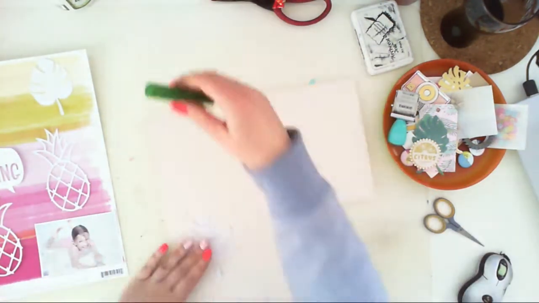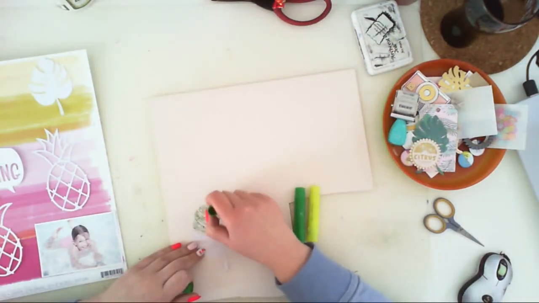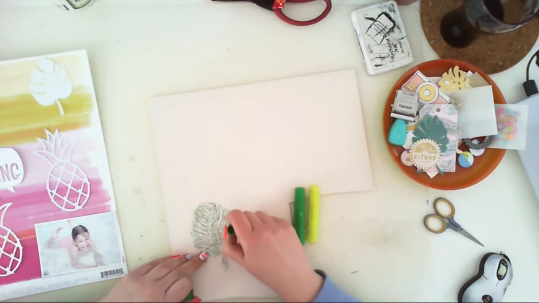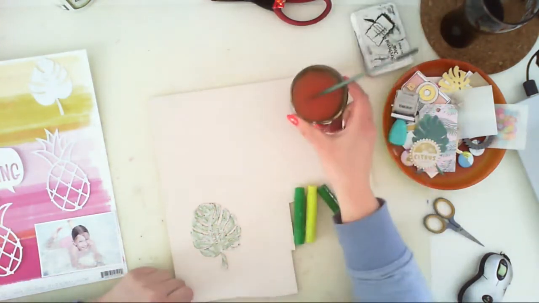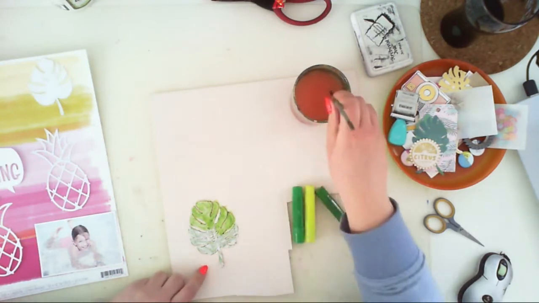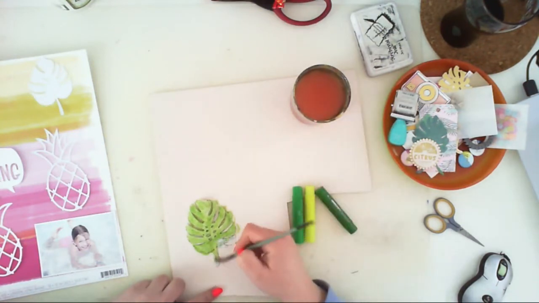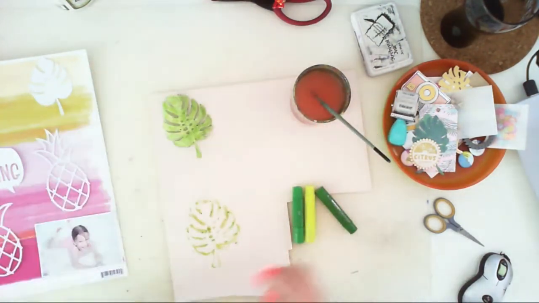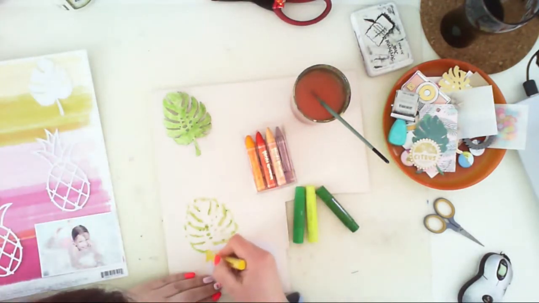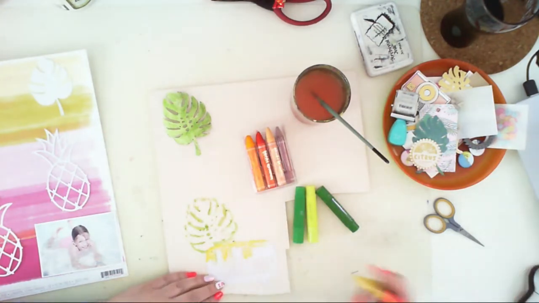I am using gelatos to color my leaves, and I will activate the pigment using a little bit of water. I love gelatos, but the art crayons that are included in the color kit have the same qualities, and you can use them the same way. They don't have this plastic lipstick-like container. They are just crayons, but I think they have the same qualities, and you can use them the same way.